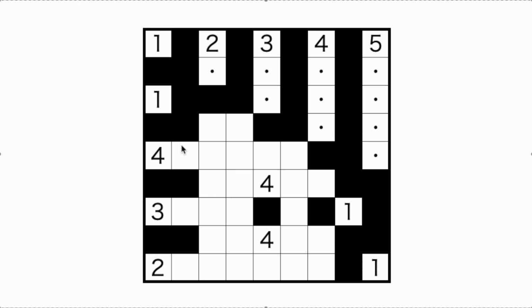As soon as we get an L shape anywhere, we can apply the rule that says we can't have a 2x2 shaded region. So we couldn't have all 4 of these be shaded, which means this one is unshaded. Same here, this one is unshaded. Okay. So now let's head back to these clues over here.